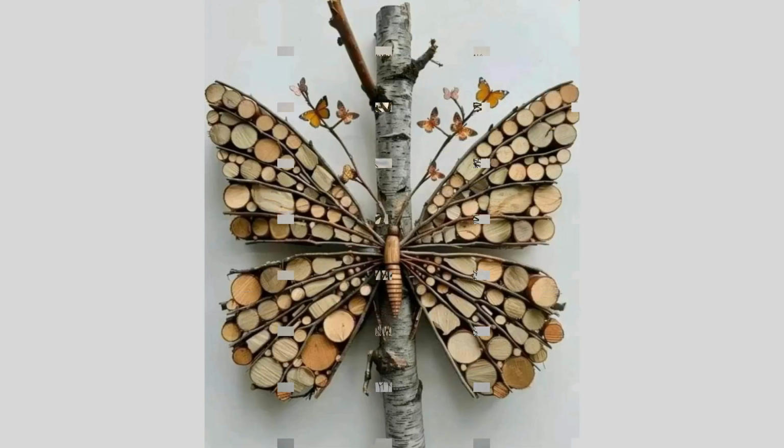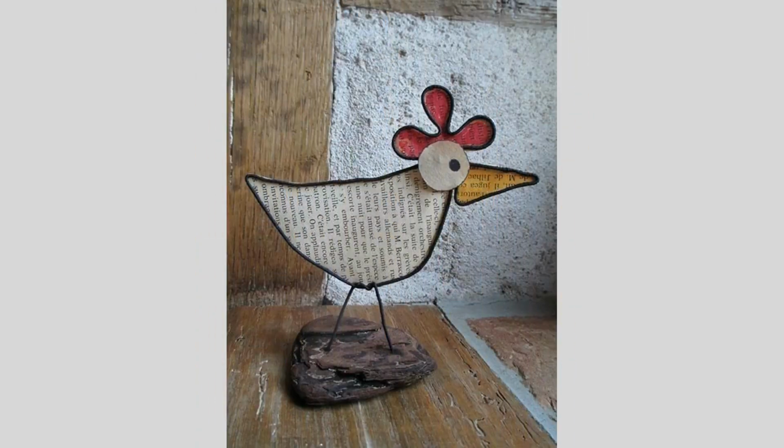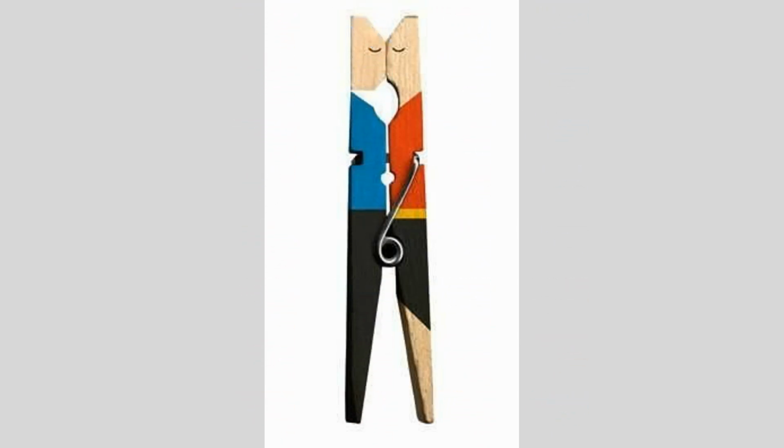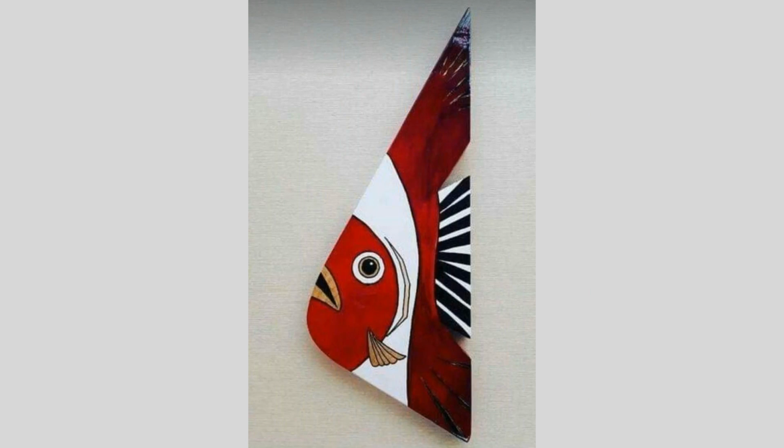Consider themes like connection, between people, cultures, or art forms. Transformation, the process of creating art. Emotion, expressing feelings through art. Imagination, the power of creativity.